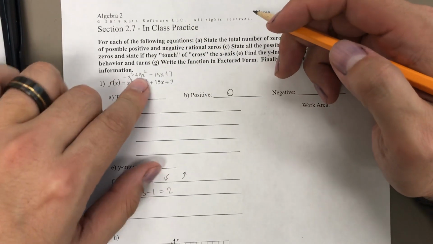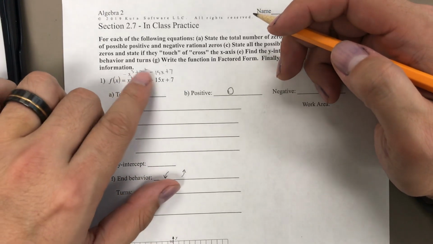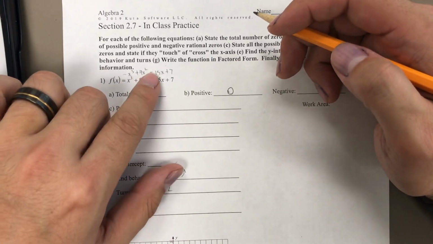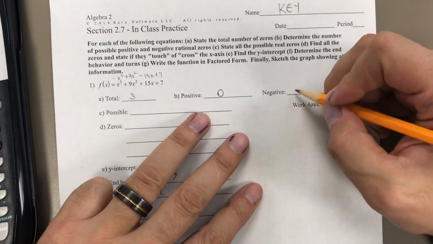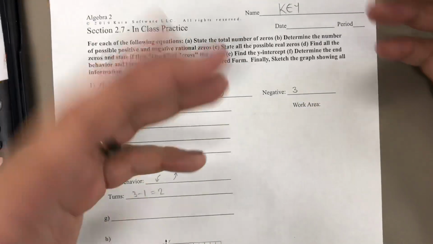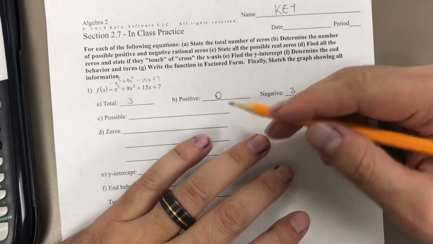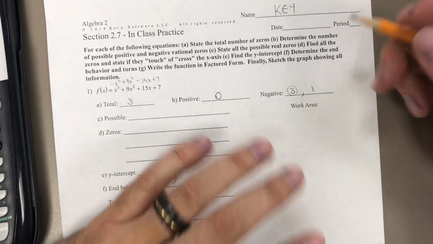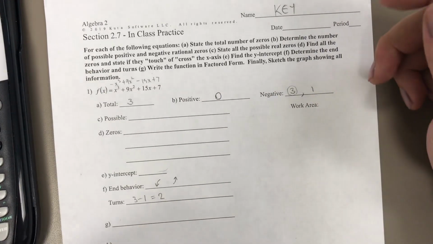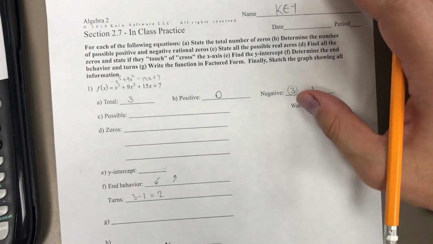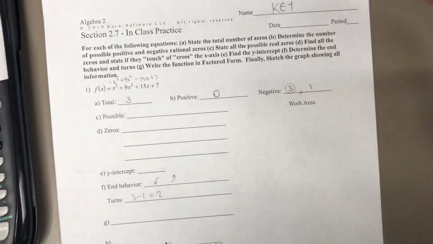We just check to see how many times the signs change. So it goes from negative to positive, so that's 1. Positive to negative, that's 2. And then negative to positive, so 3. So we could have 3 negative zeros. Or if we have the presence of an imaginary number, we could have 1. So on your test, I would just want you to put the maximum number 3, and that'd be acceptable for me. Okay, so that's all of part A. Part A is all done.